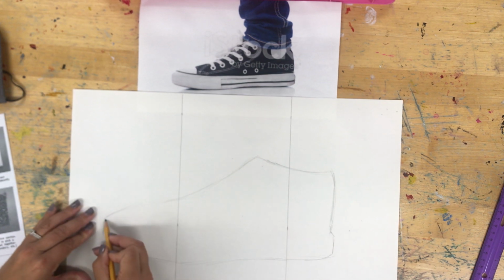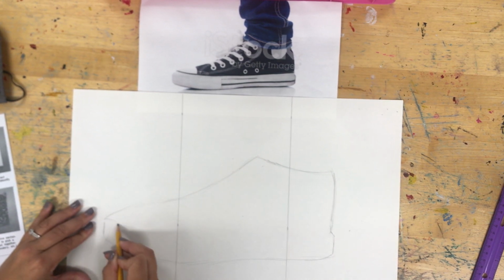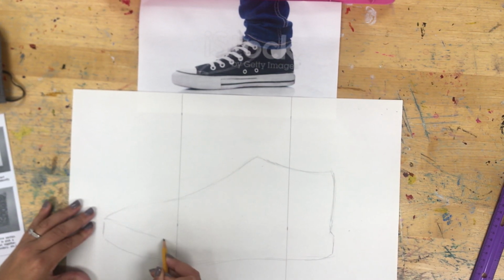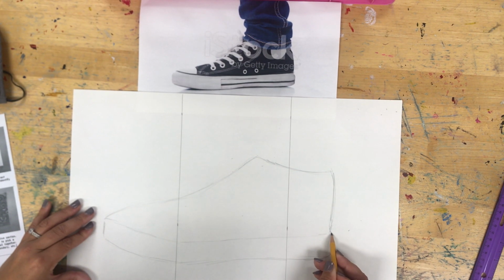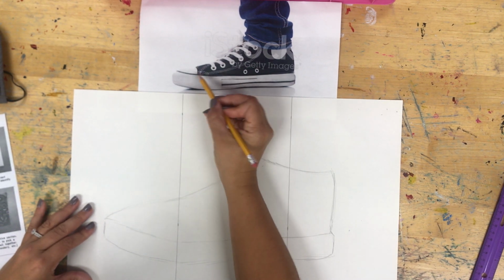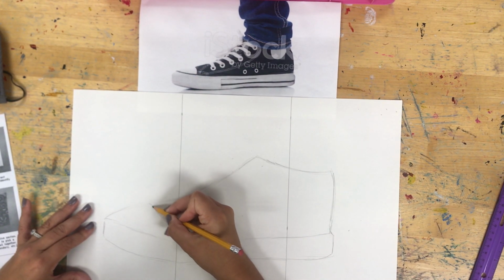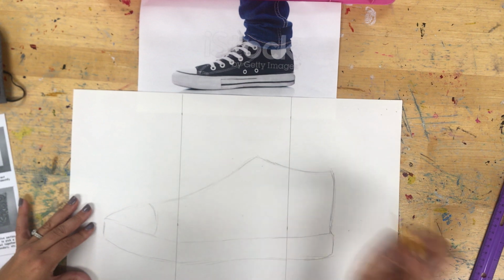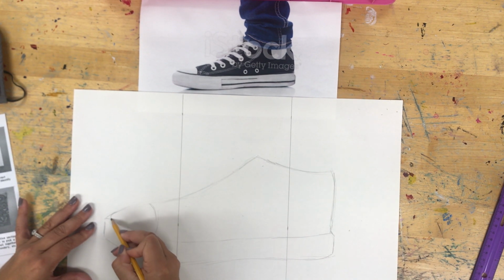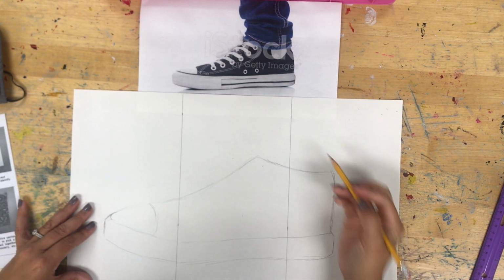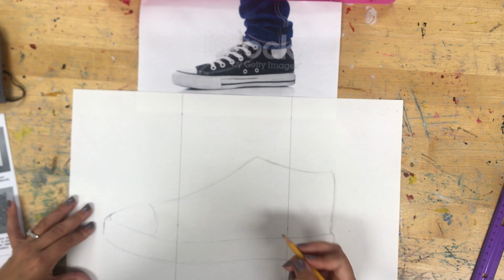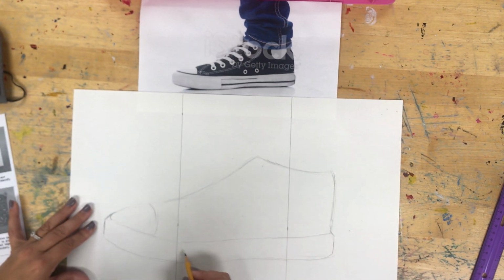Now I'm also going to start including some of the details that are inside the shoe. So like this sole part right here comes down, keeping it light right through here. I notice this white part here at the tip of the shoe kind of curves in like that. And then you can start going in and adding some more of those finer details as you see them.